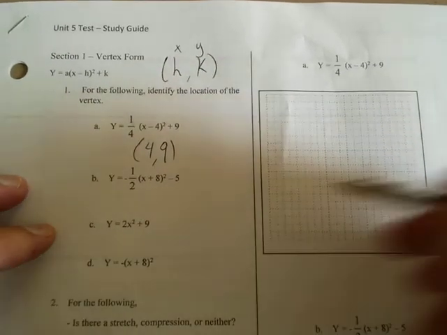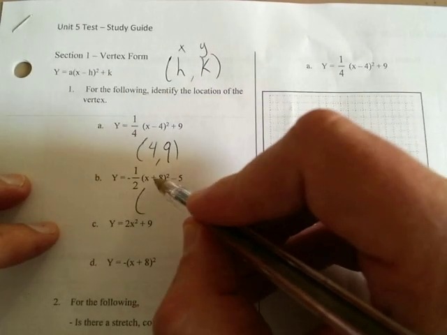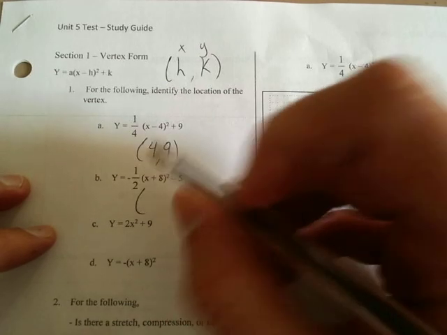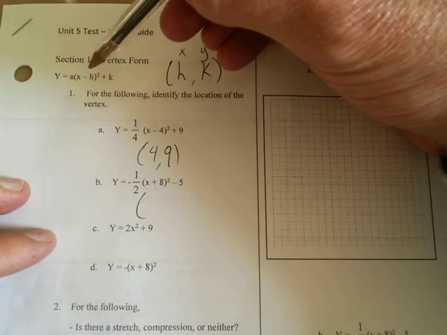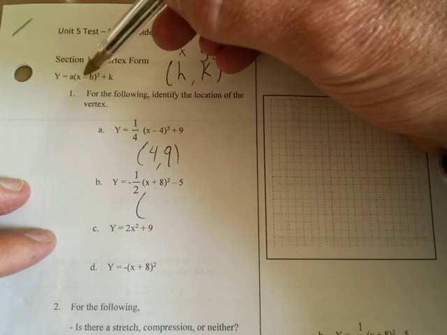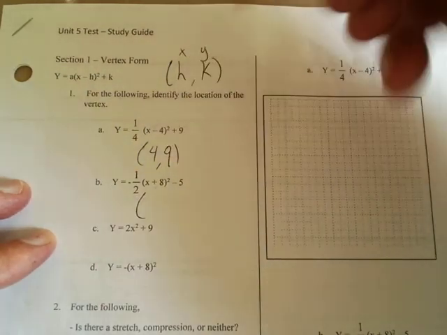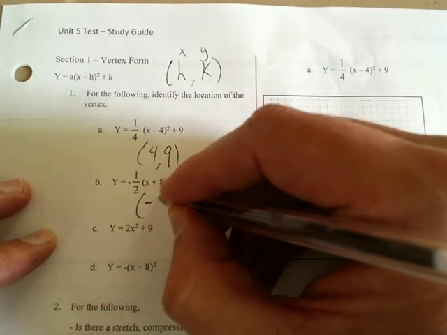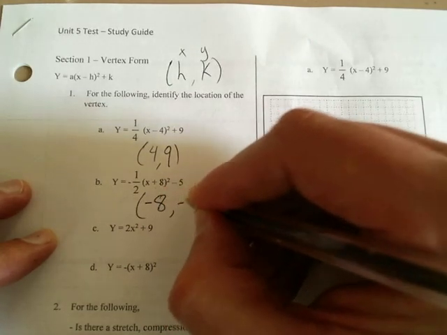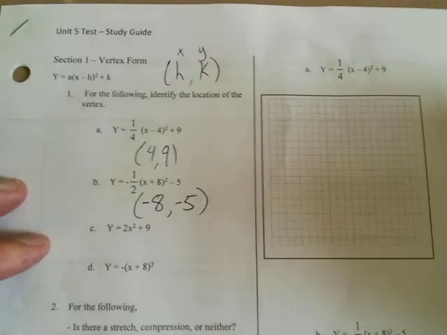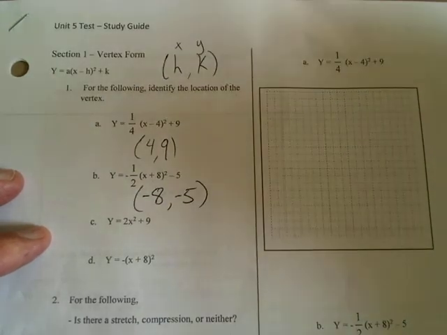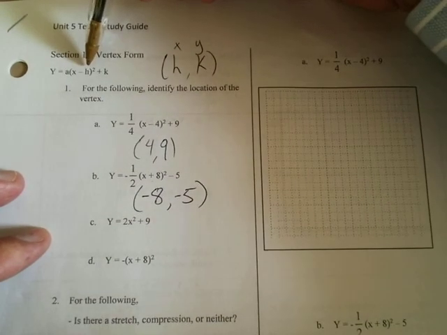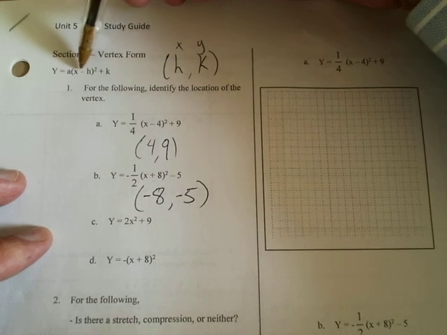Looking at B, this time is X plus 8. Well, remember, it's X minus H. So it's actually X minus negative 8. X minus negative 8 becomes X plus 8. So it's going to be negative 8, comma, negative 5 there for B. Negative 8, negative 5.